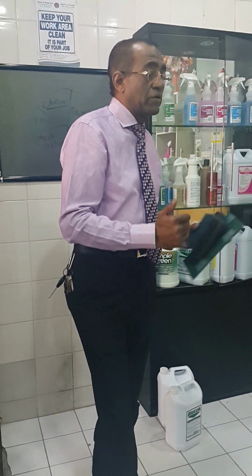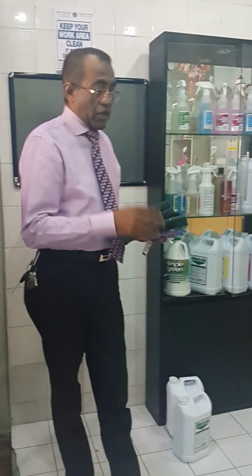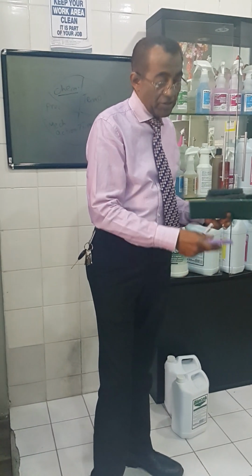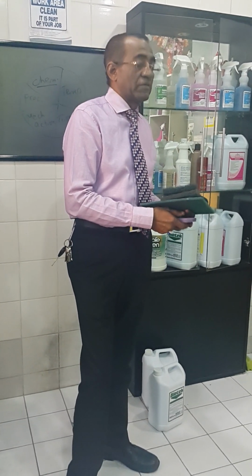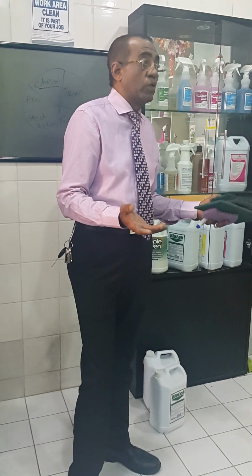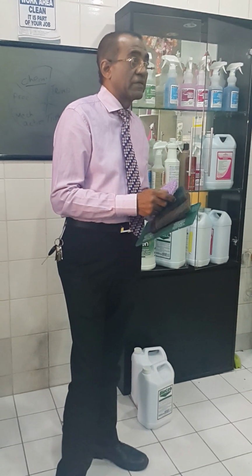So different types. When we have mopping, then the other you use. On the floor, maybe you need some scrubbing, some dirt is stuck there, so you need to scrub it. So this is all you need to use. Maybe steel wool, different types of tools for scrubbing.